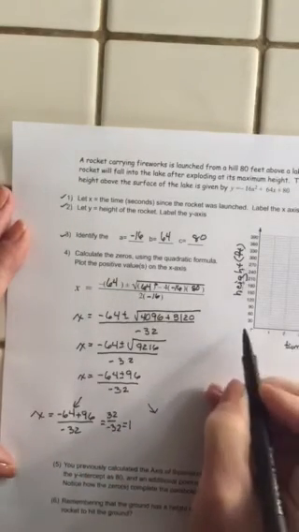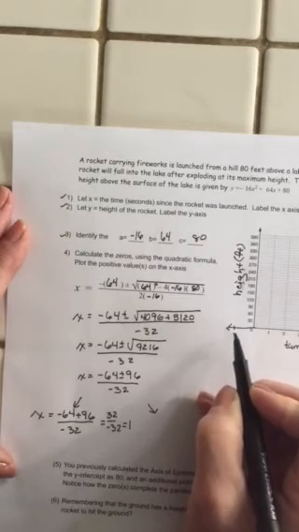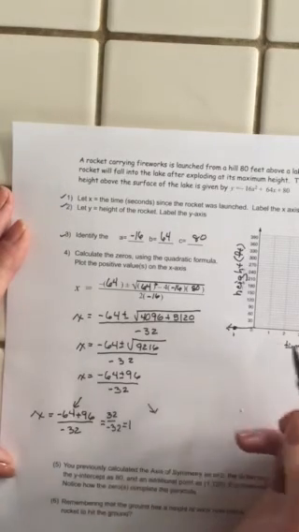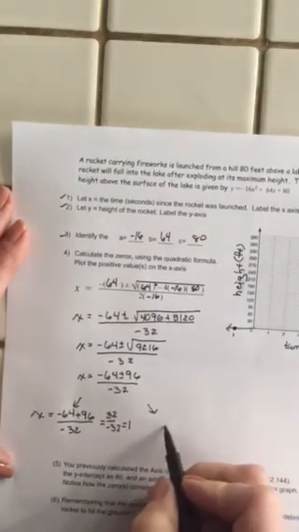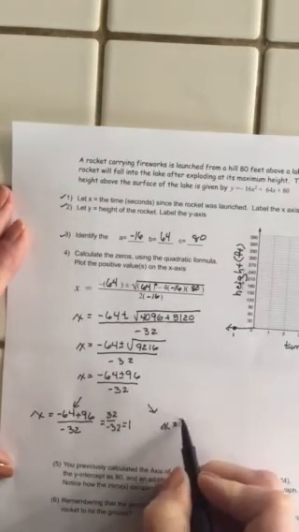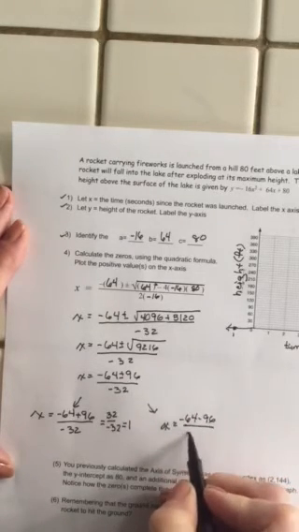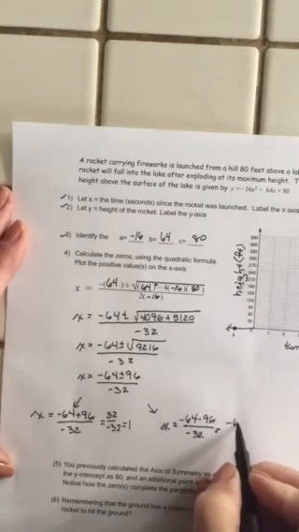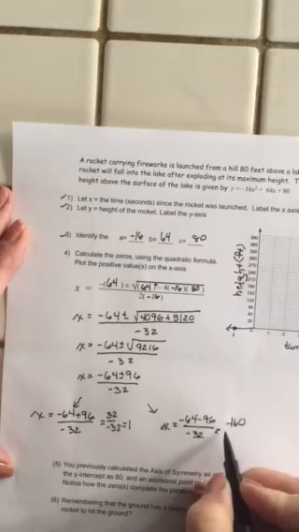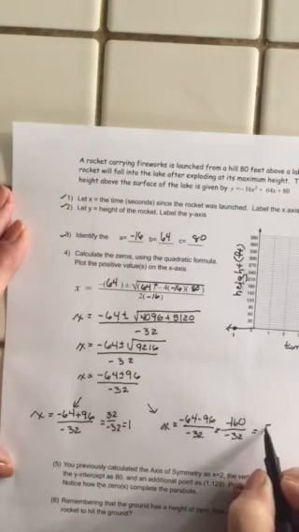Again, on my graph, negative 1, if we extended the x-axis, would be about here. That would be 1, 0. And then I'm going to put the x equals negative 64 minus 96 divided by negative 32, which calculates to negative 160 divided by negative 32, which is a positive 5.